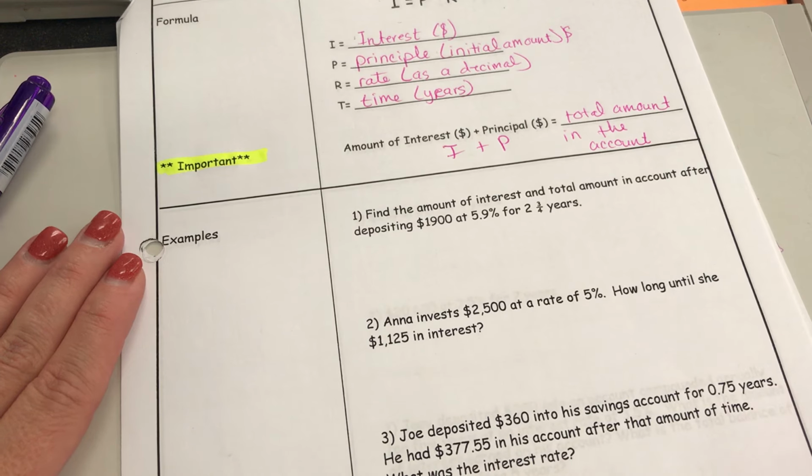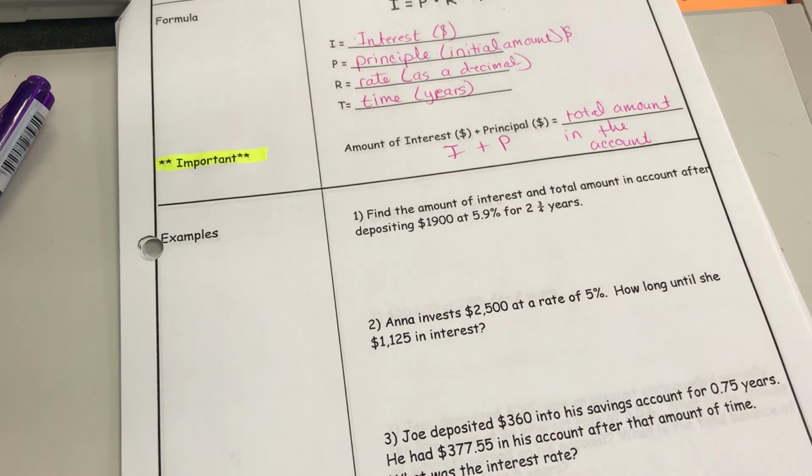Okay, so here we go. Examples. Now I'm going to be 100% honest. With these problems for simple interest, they're going to be word problems. As long as you pull out the information, you're going to be just fine. We are multiplying P times R times T. Now I have a saying. We're going to learn the first part today and the second part tomorrow. Simple interest, simple equation. Say it with me. Simple interest, simple equation.